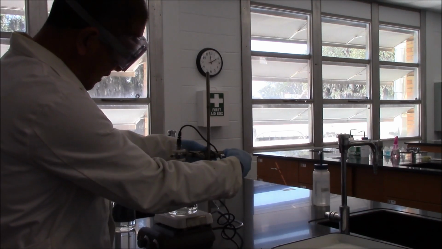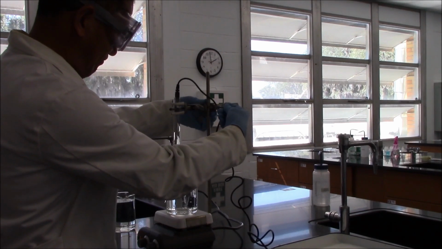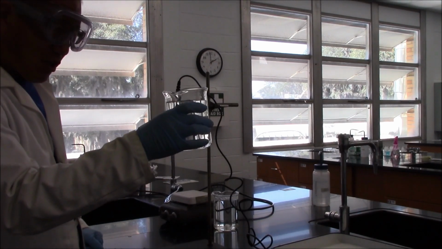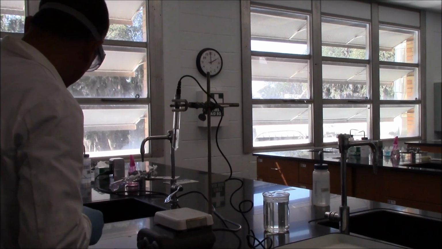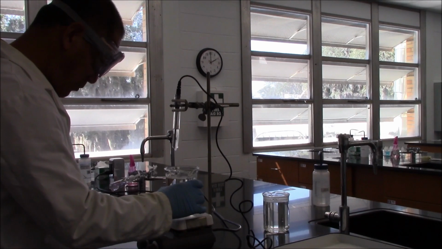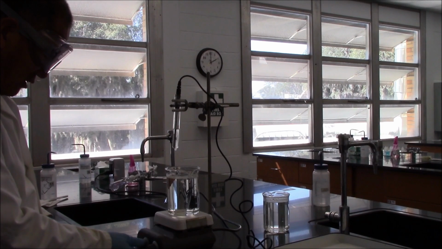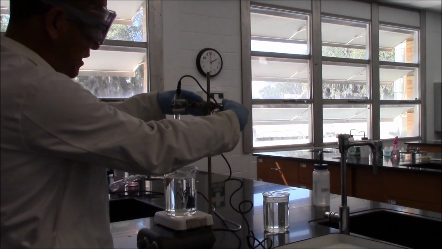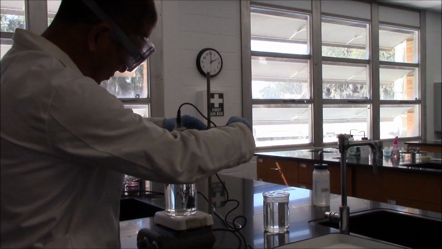We will lift the test tube. We get a cup of cold water. If you want the heat transfer to be fast and homogeneous, you can still use the hot plate, but don't turn on the heat. Just let it stir. We will lower the test tube into the cold water.